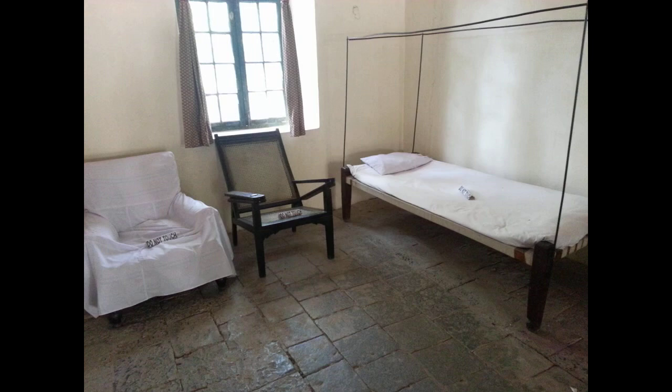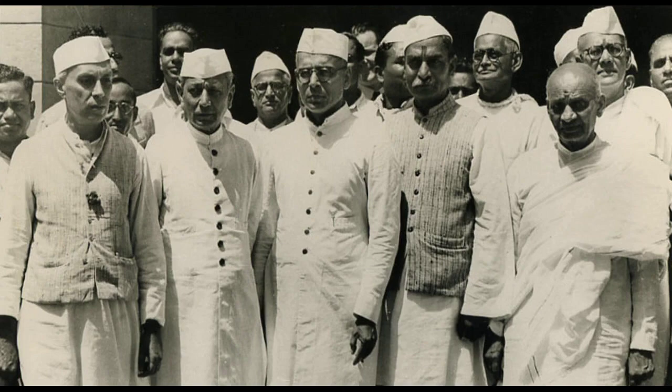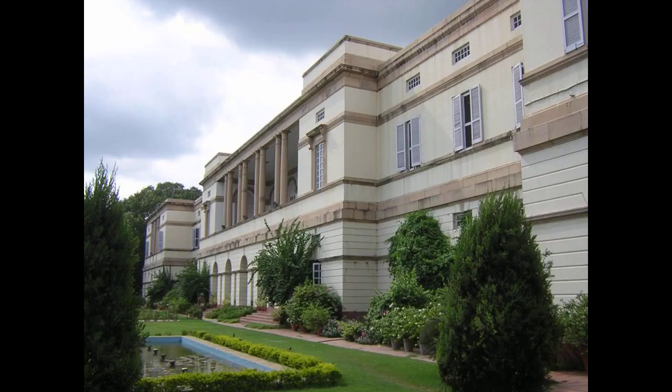The Constituent Assembly of India, led by Dr. B.R. Ambedkar, drafted a constitution that would enshrine the principles of equality, justice, and liberty. Meanwhile, in Pakistan, Muhammad Ali Jinnah, now the Quaid-e-Azam, worked tirelessly to establish a new nation-state. The city of Karachi, with its vibrant ports and bustling streets, became the epicenter of Pakistani politics and commerce.